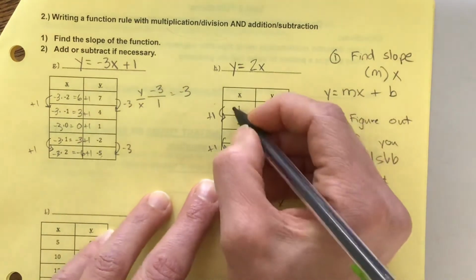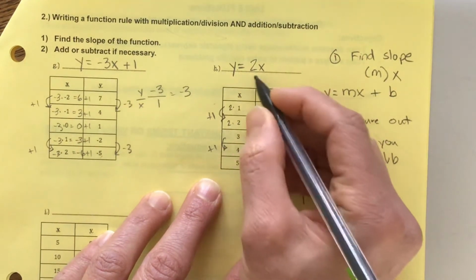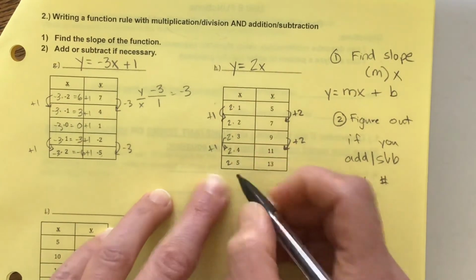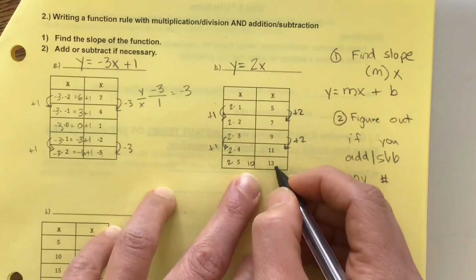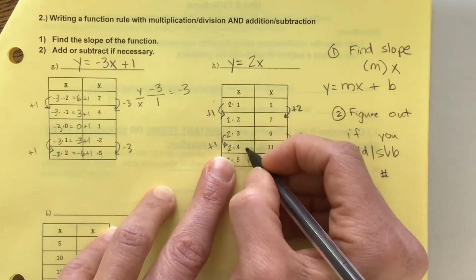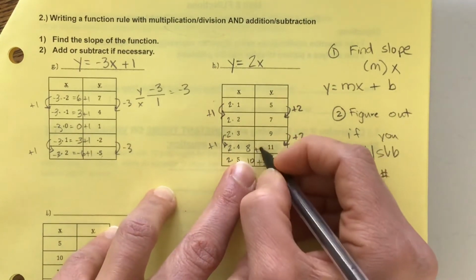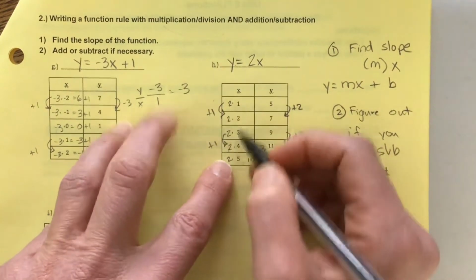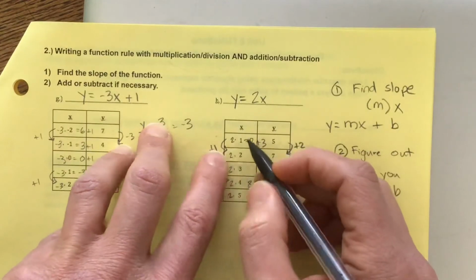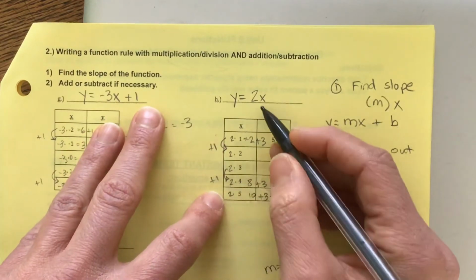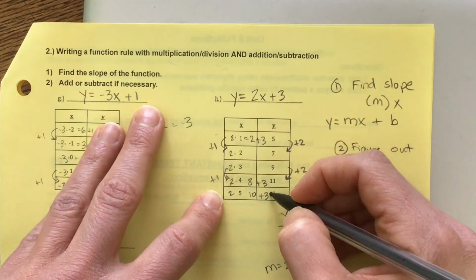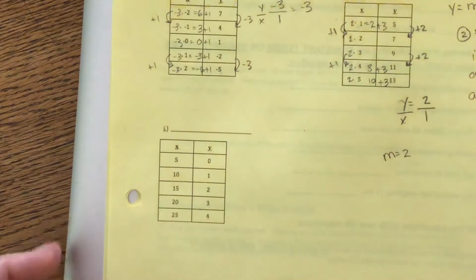Okay, now let's see. If I multiply every single one of these by 2, I want to see if that gets me there. That might be all I have to do. 2 times 5 is 10. Shucks, it looks like I have to add 3. Maybe that's the rule. 4 times 2 is 8. And if I add 3, it gets me to 11. Nice. Let's try one more easy one. 1 times 2 is 2. And 2 plus 3 is 5. So after I multiply all of these by 2, my slope, I then have to add 3. And it gets me to y.